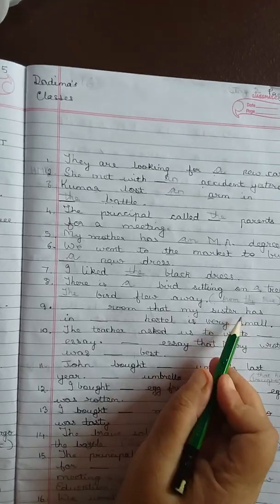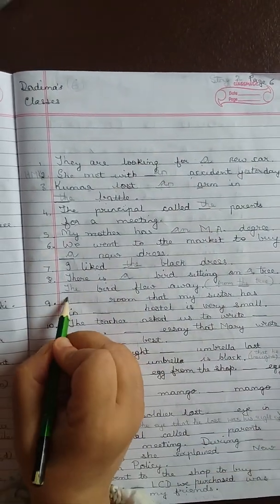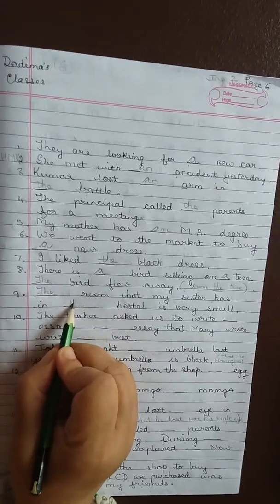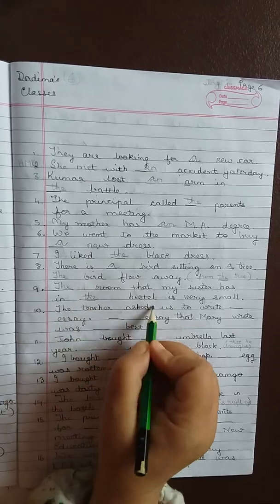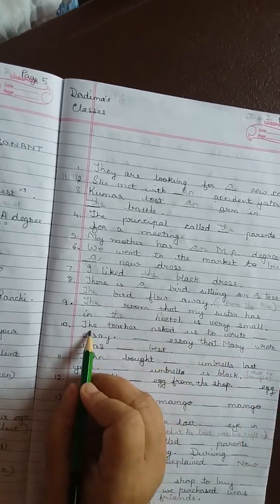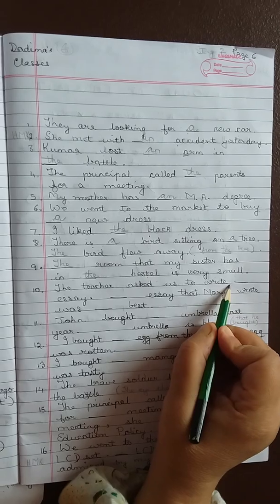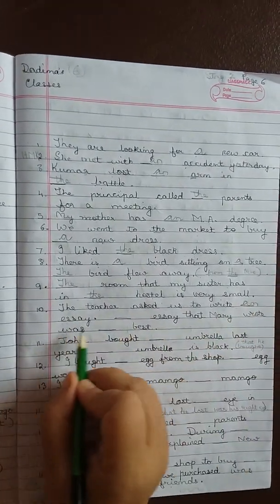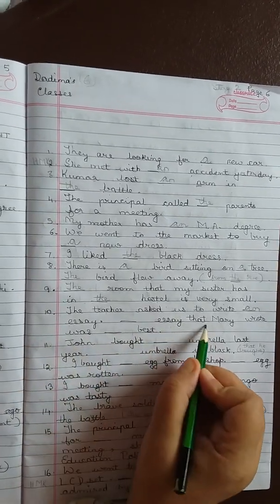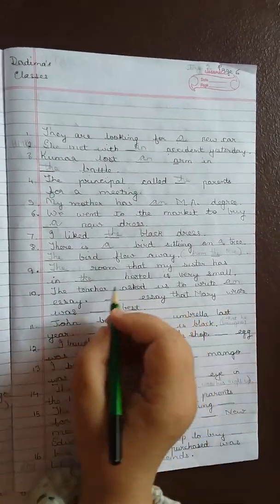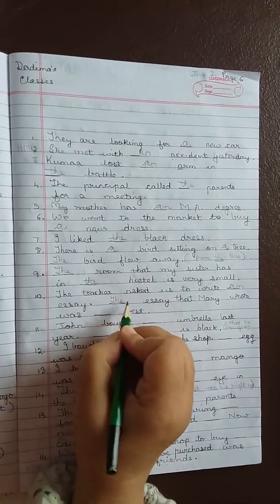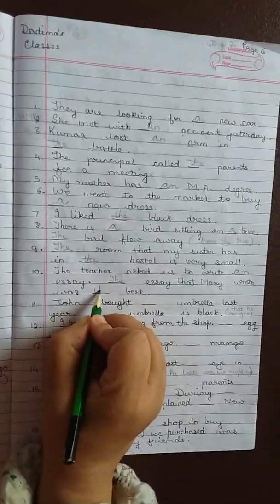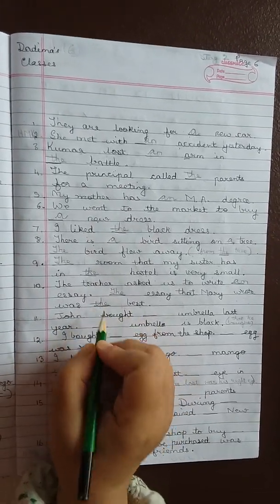The room that my sister has. It is her room, so it will become a special room. So the room that my sister has in the hostel where she stays, in her hostel, so it becomes the hostel, is very small. The teacher asked us to write an essay, vowel, so an essay. Again, I'm saying essay, again, I'm talking about it. The essay that Mary wrote becomes a special essay. So this time I will say the essay that Mary wrote was the best. The best. Before best, we write the.